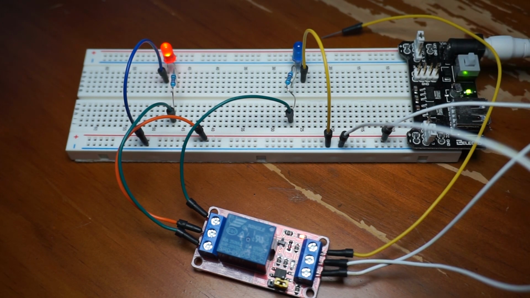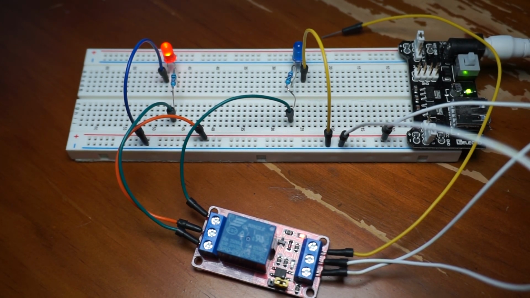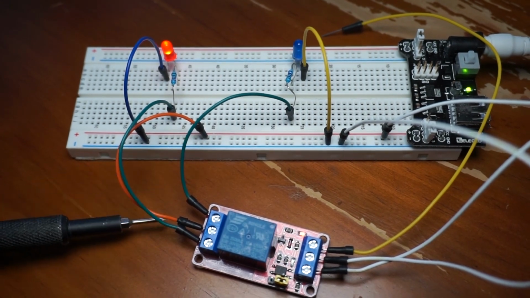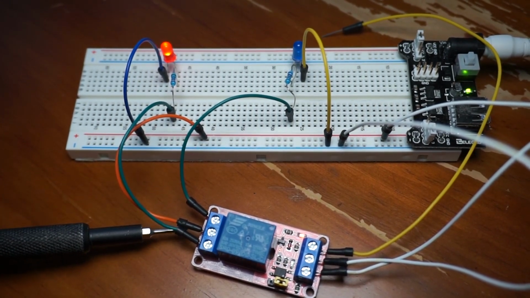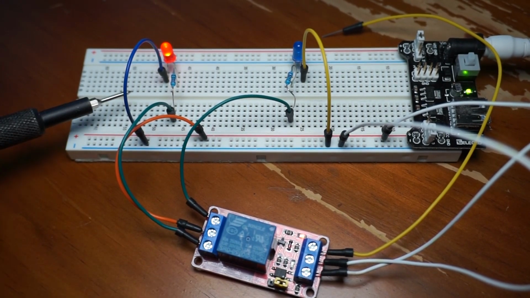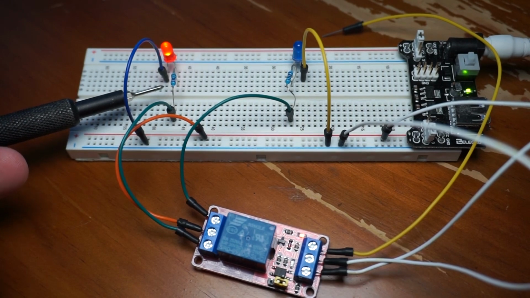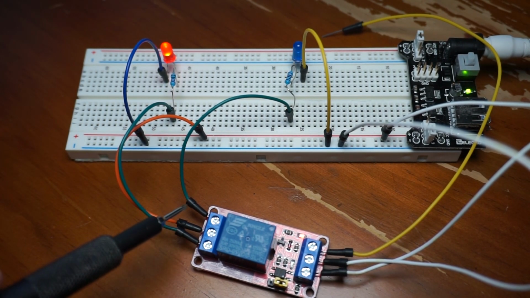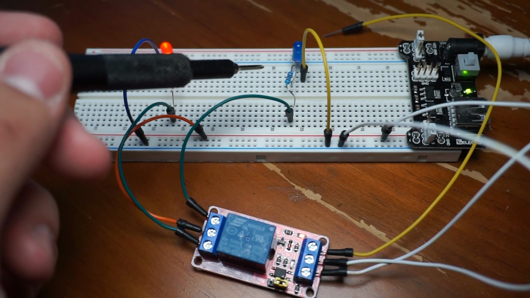We can then see over on the left-hand side that we have the common connection hooked up to the 5 volt in on the breadboard. We're effectively taking power in from that positive connection. We can see that our normally closed connection, which is currently connected to that common wire, is hooked up to the positive terminal on the red LED, which is why it's currently powered. And our normally open connection is connected to our blue LED.